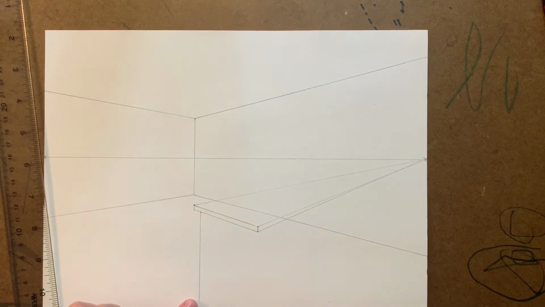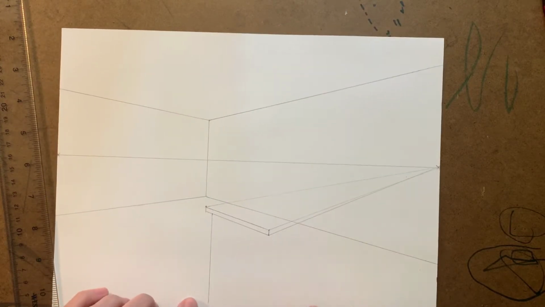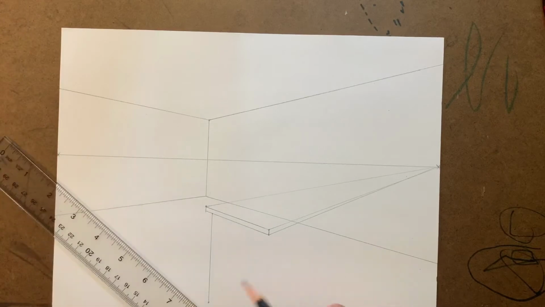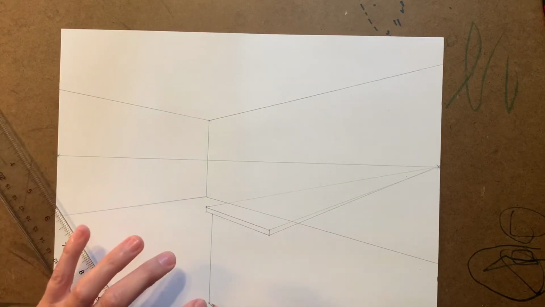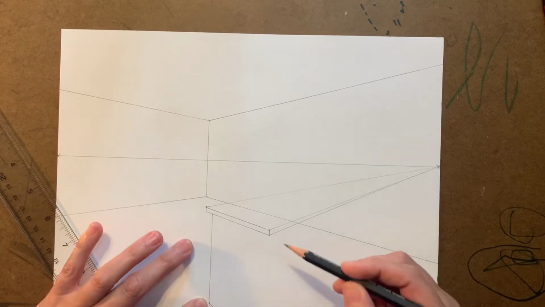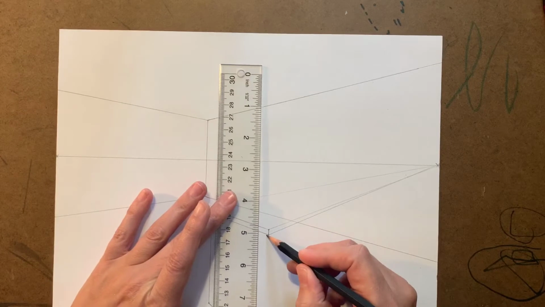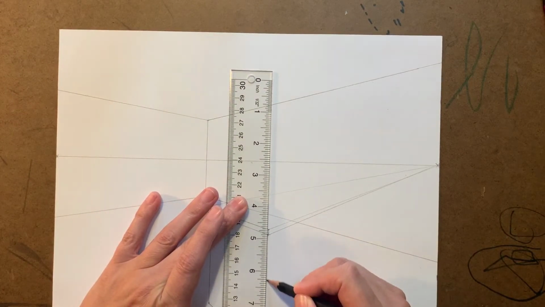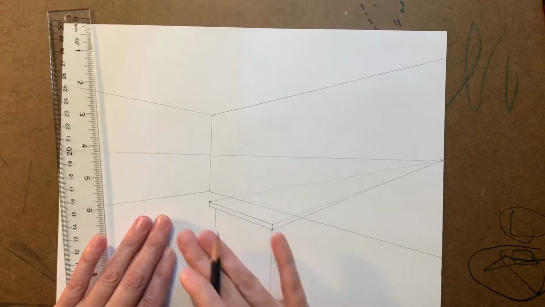So in order to find the line for where the counter or the cabinets hit the ground, where it rests on the floor, I'm going to line this up with that vanishing point. So that's where it is on the floor. And then the corner of this side will just go straight down, and we won't actually see where it connects with this because it would be off the paper.